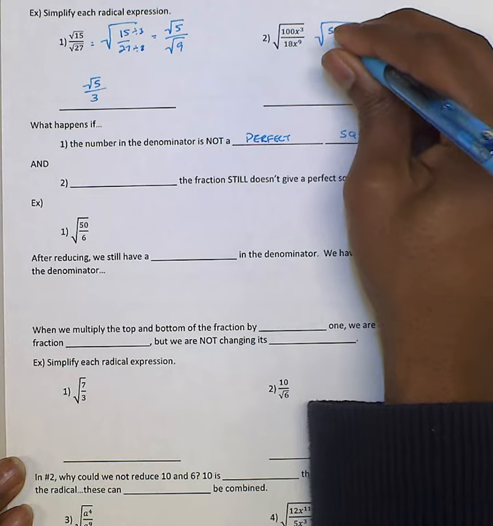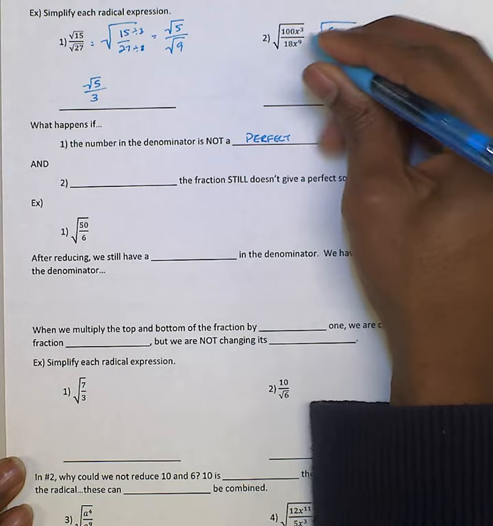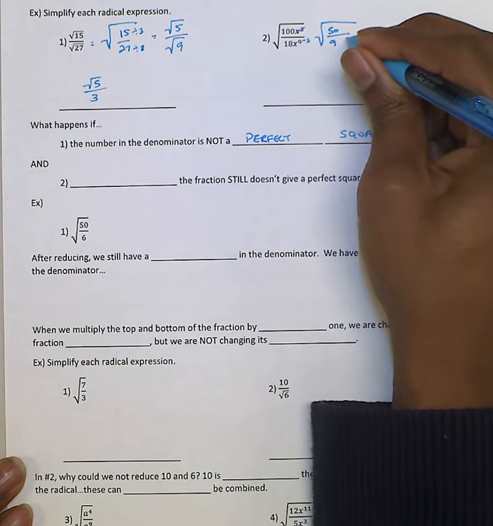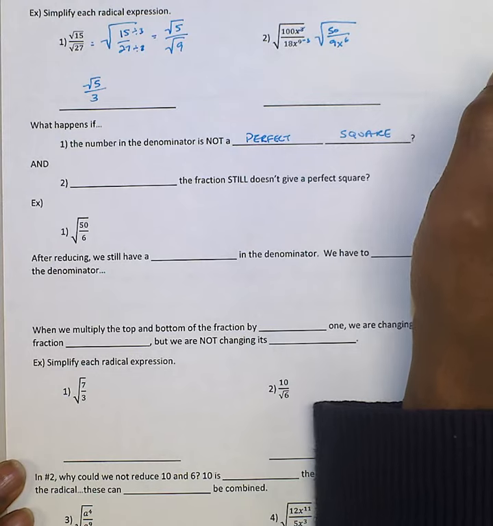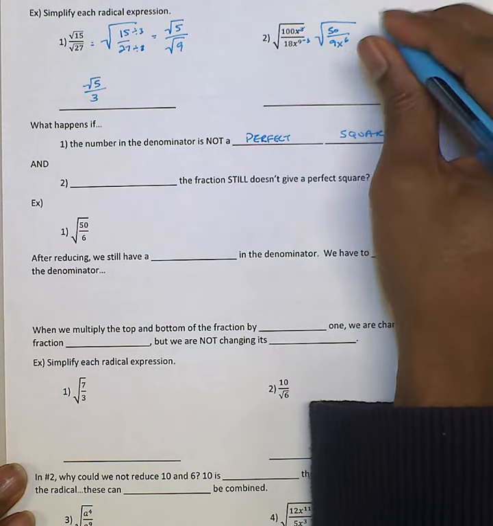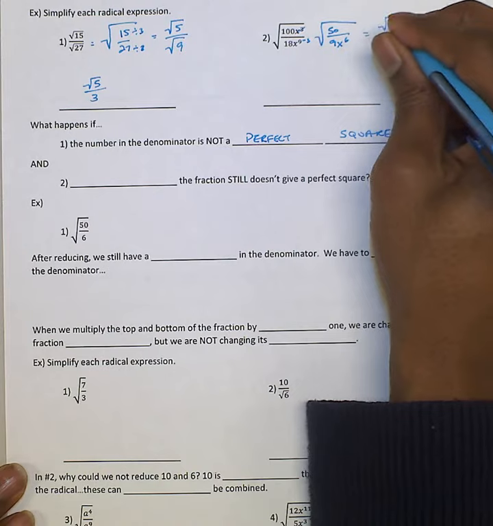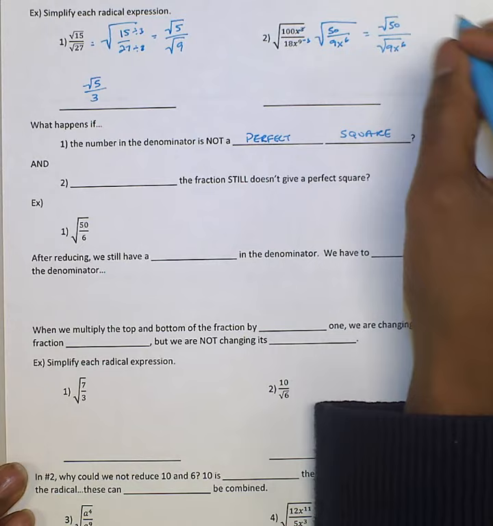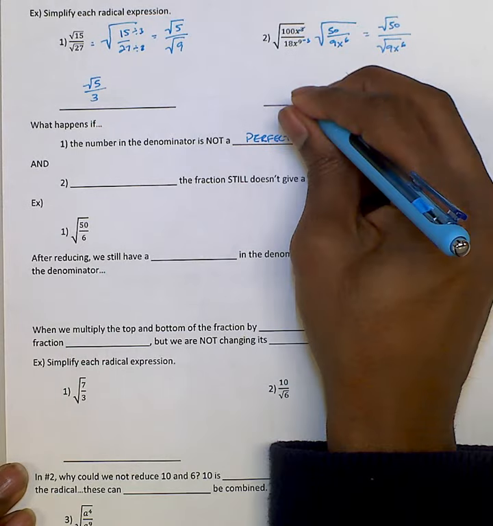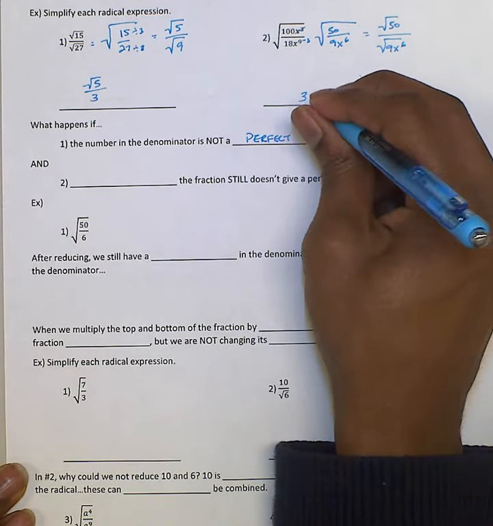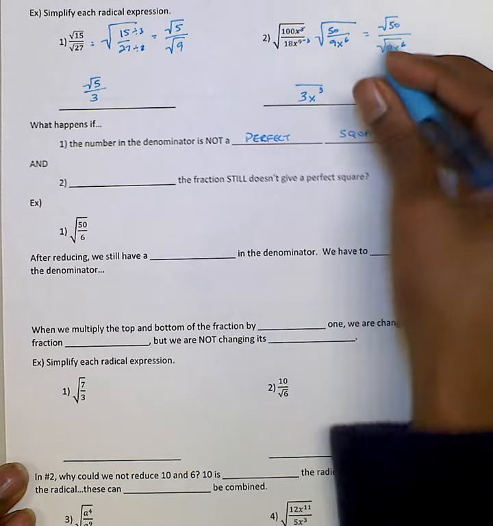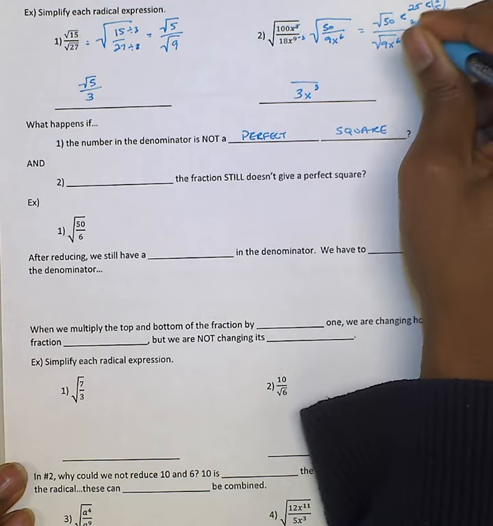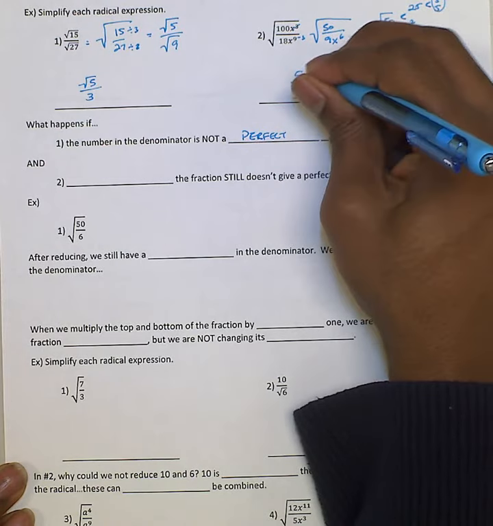50 over 9, okay. X to the 3rd and x to the 6th, I'm just going to simplify this by subtracting that 3, so I get x to the 6th in the denominator. Alright, so now I have radical 50 over radical 9x to the 6th. Okay, radical 9 is 3. Radical x to the 6th is x to the 3rd. And then radical 50 can simplify to 25 and 2, 5 and 5. So I have 5 radical 2. And there's my final answer.